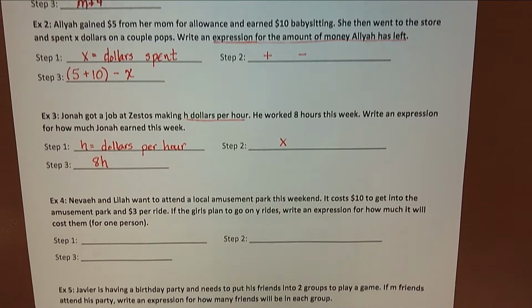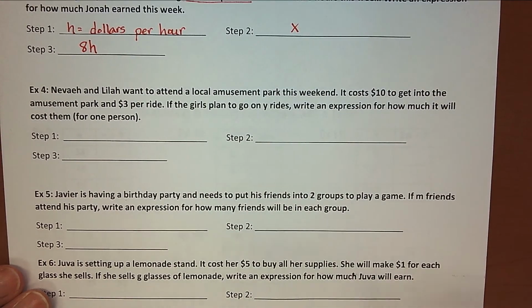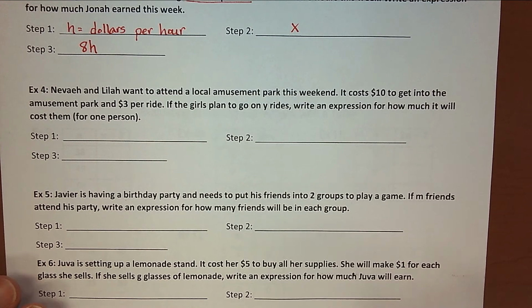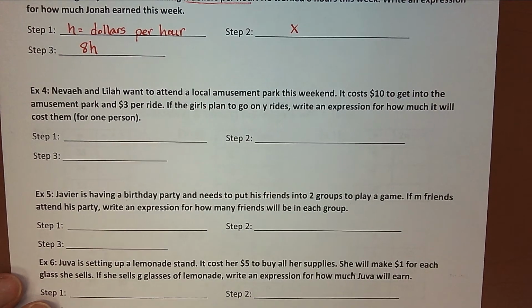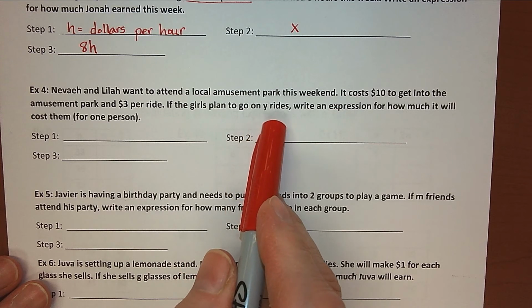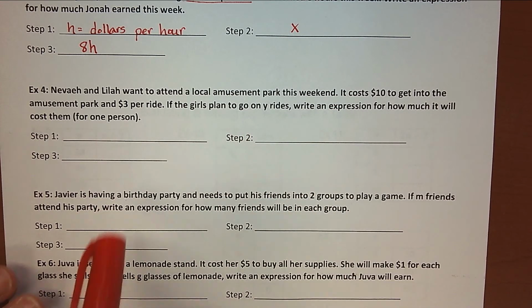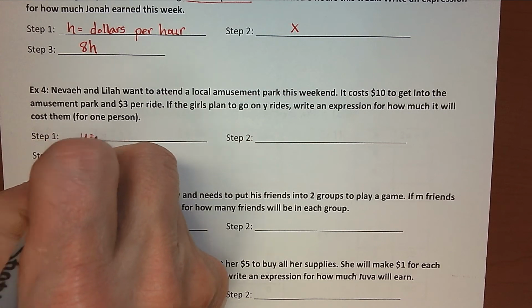All right, Nevaeh and Lila want to attend a local amusement park this weekend. It costs $10 to get into the amusement park and $3 per ride. If the girls plan to go on Y rides, write an expression for how much it will cost them for one person. So Y would be the number of rides they want to go on.